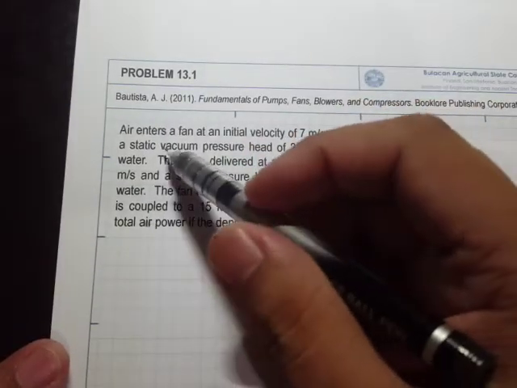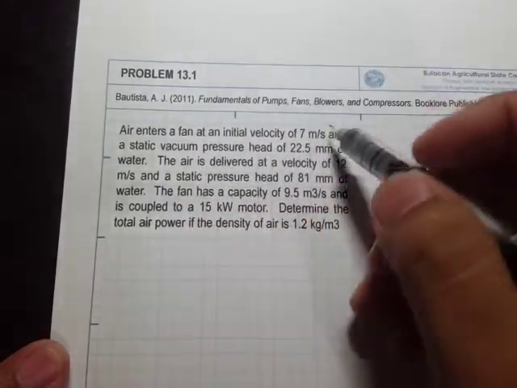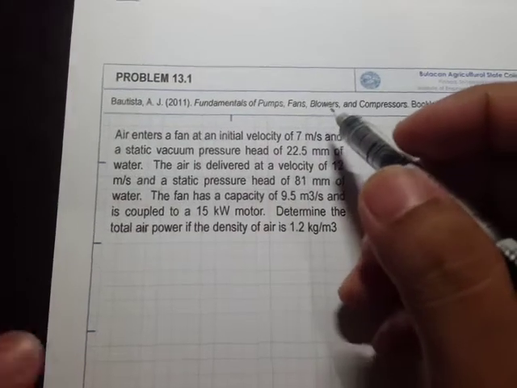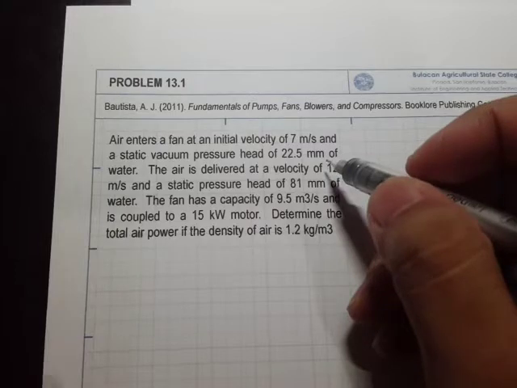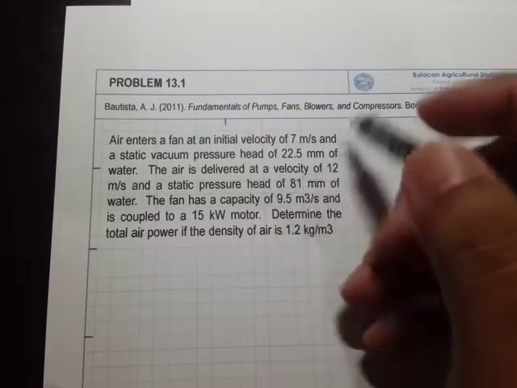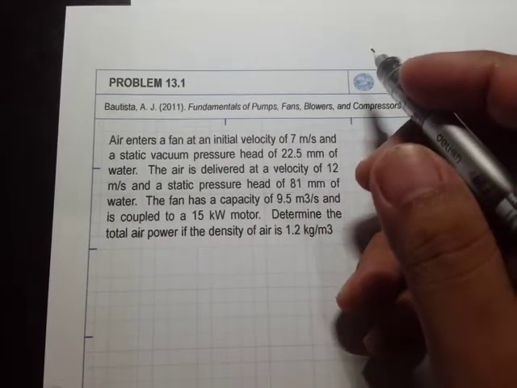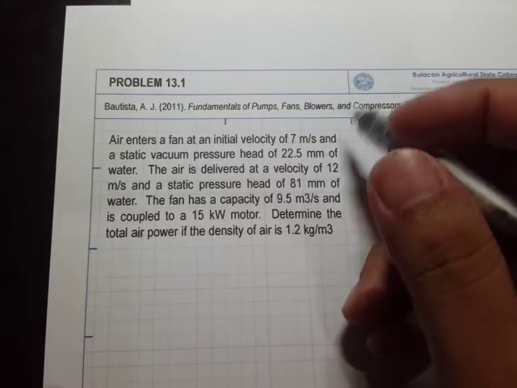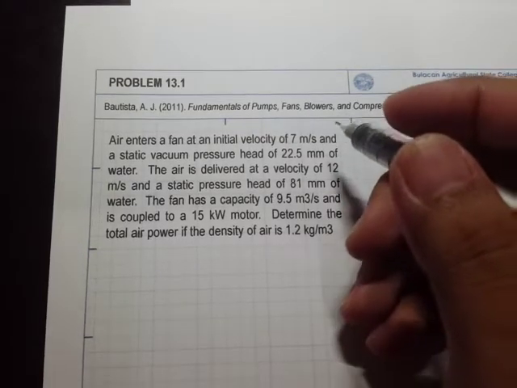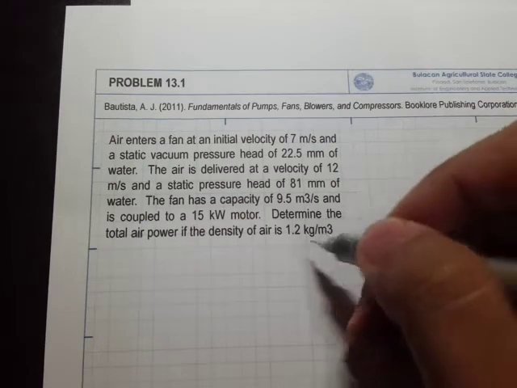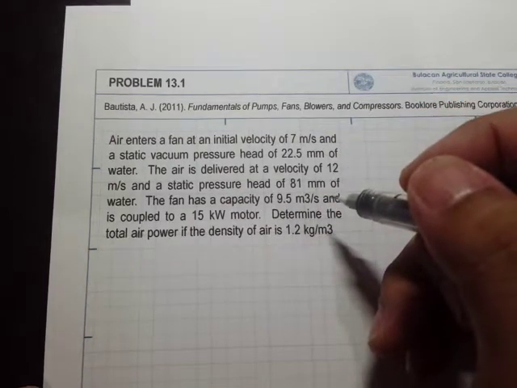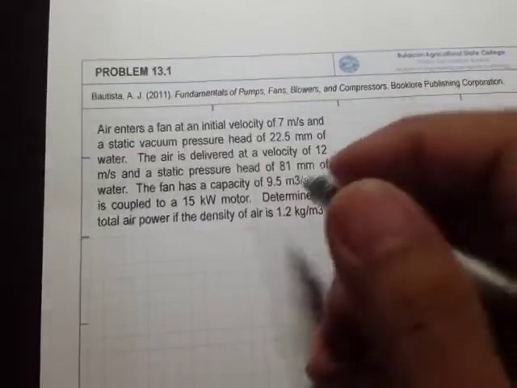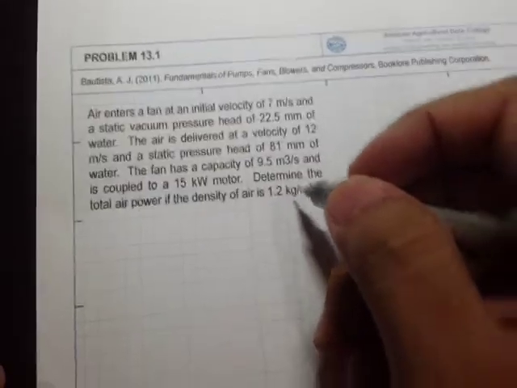The problem says that air enters a fan at an initial velocity of 7 meters per second and a static vacuum pressure head of 22.5 millimeters of water. The air is delivered at a velocity of 12 meters per second and a static pressure head of 81 millimeters of water. The fan has a capacity of 9.5 cubic meters per second and is coupled to a 15 kilowatt motor. Determine the total air power if the density of air is 1.2 kilograms per meter cube.